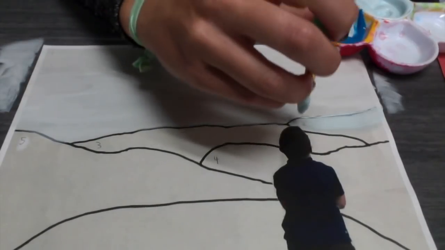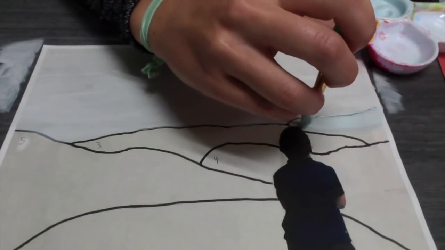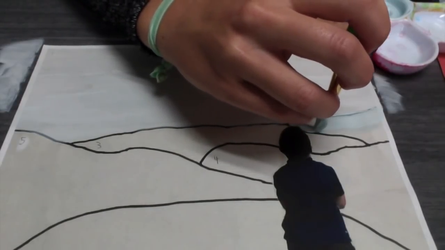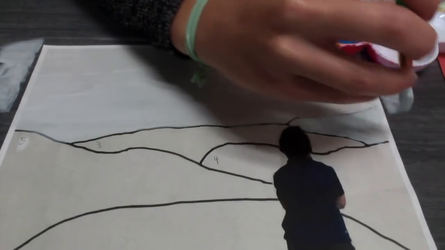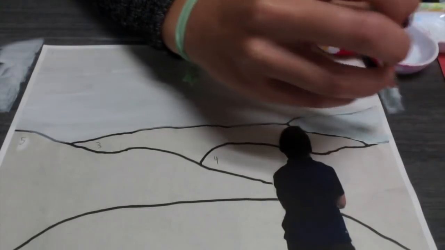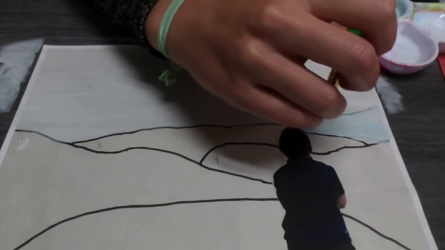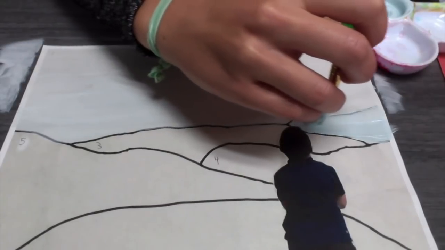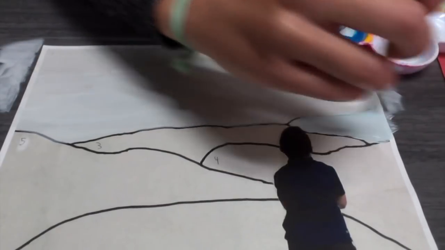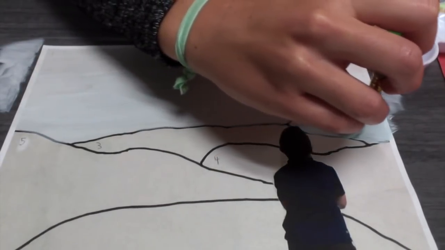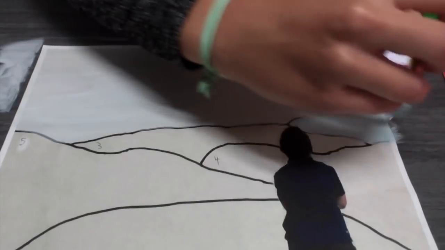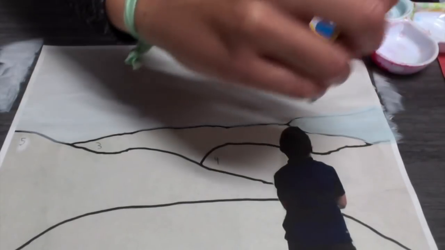Okay, when you're working around your person, make sure that you outline first so you don't get any paint on yourself. And then fill in the spaces. It's also important that you smooth your paint out so you don't have any wet globs of paint. I want this to be a nice smooth project.